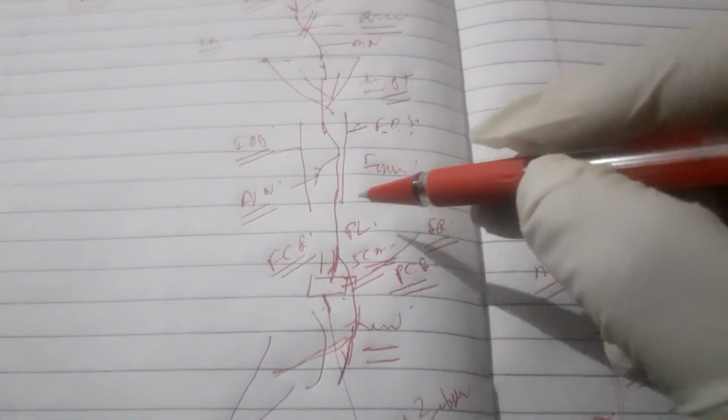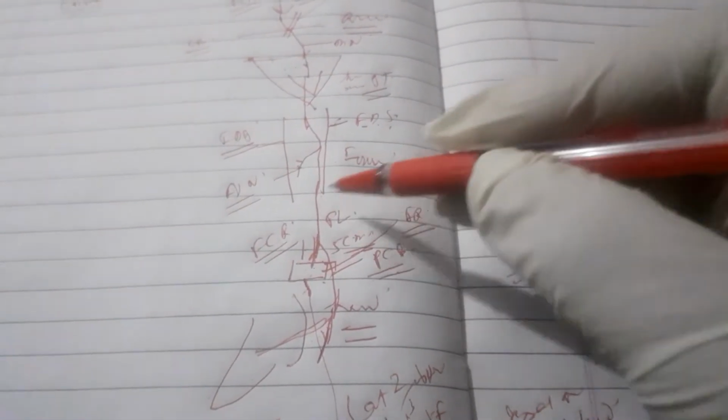Now, what next? The palmaris longus will not be supplied. It only passes from there and forms the palmar aponeurosis. It also does flexion of the wrist joint, so there will be weakness of flexion. Why weakness and not loss of flexion? Because the flexor carpi ulnaris and the medial half of the flexor digitorum profundus have escaped.